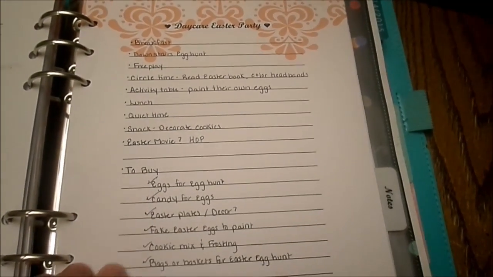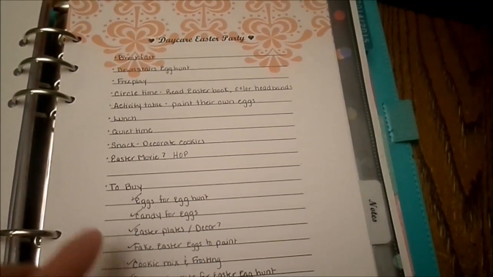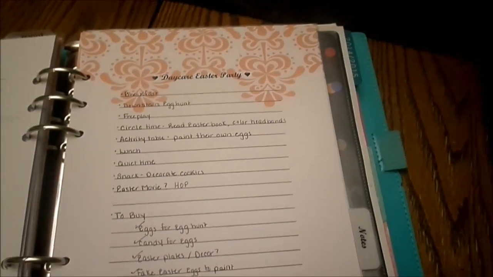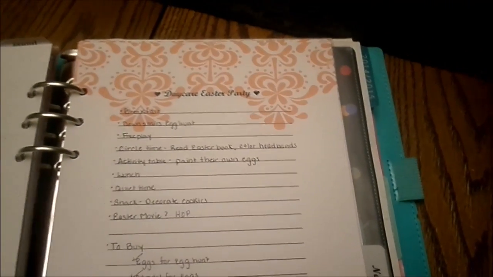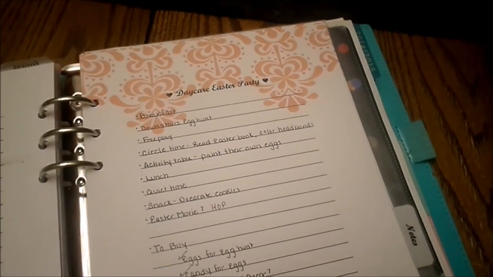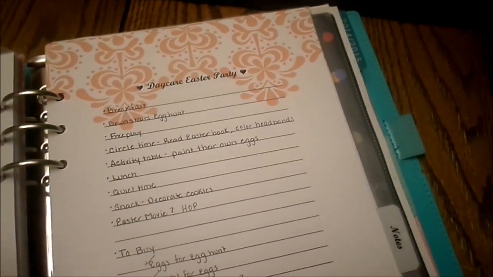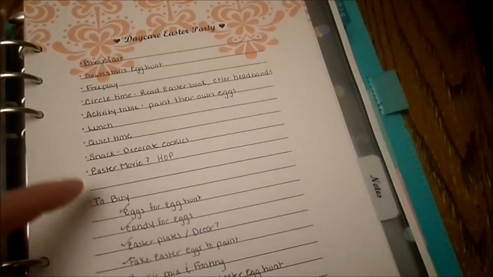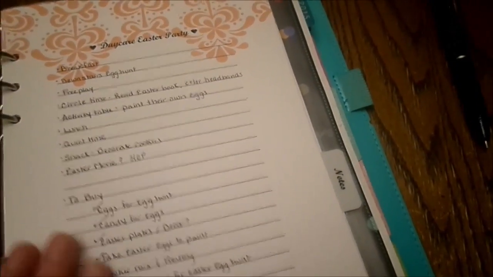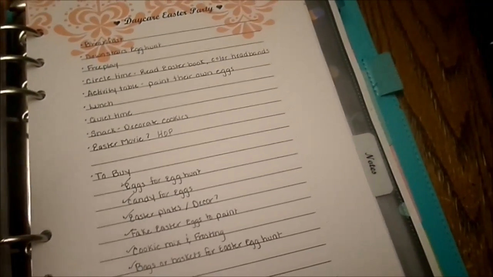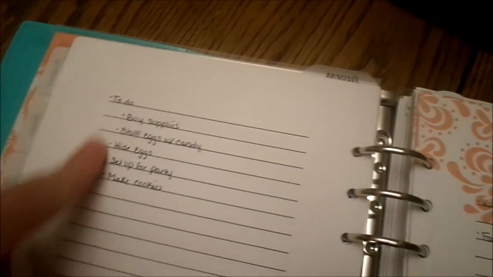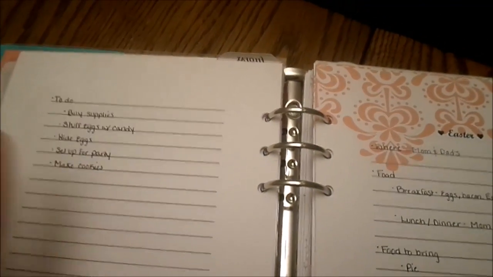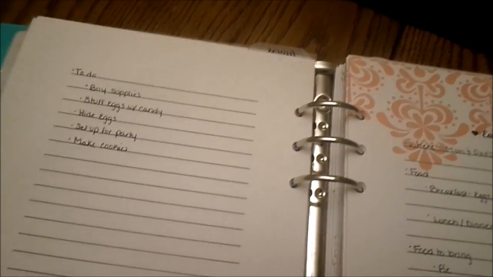This section over here is just my to buy section, and I really wanted to make a list of the supplies that I'll need and the things I'll need to buy for this party specifically, because I only go to the store once a week, and I really didn't want to have to make a separate trip to buy these things. So by having a separate list like this, I can be sure to include all of these items in my regular list, and be sure that I don't leave anything out. And then on the back is just a to-do list. So things that I need to do in order to get ready for the party and to make sure that the party is set up and all of that.